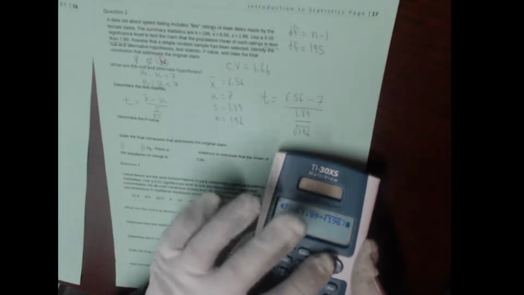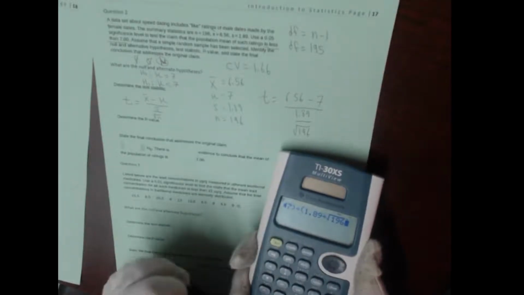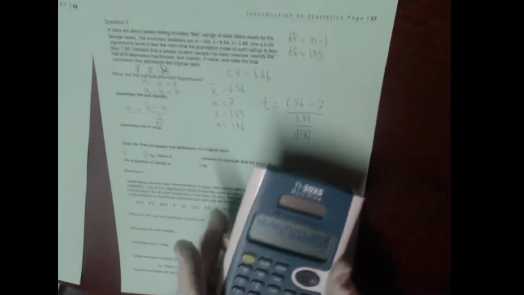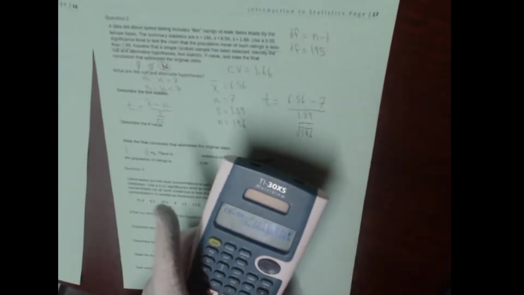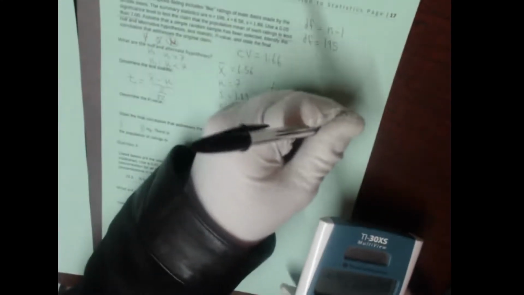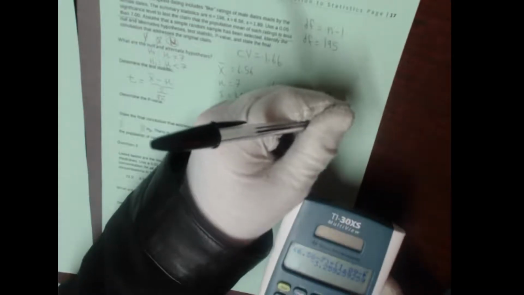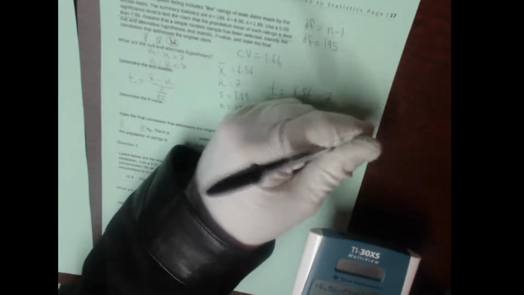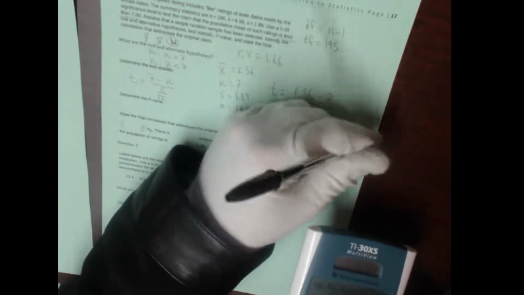So notice how I was just very careful to put the entire numerator divided by the entire denominator. I press enter and I get a test statistic of 3.259, which is the correct answer. So the test statistic is, if you round to where the book wants you to round it to, they wanted it to round to 2 decimal places, so that's negative 3.26. You do include the negative sign.